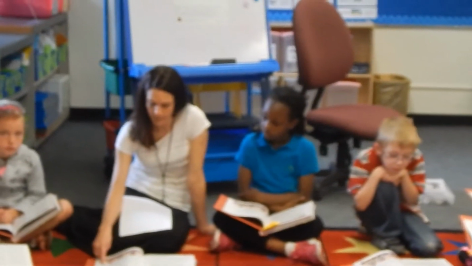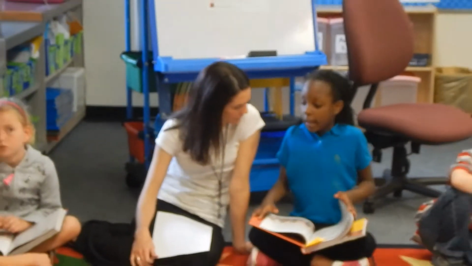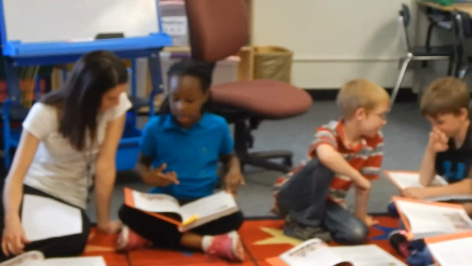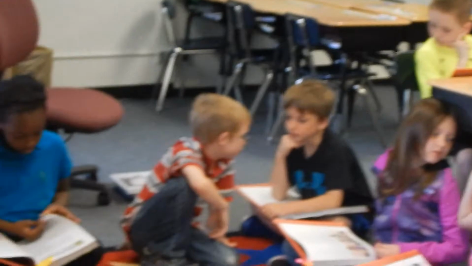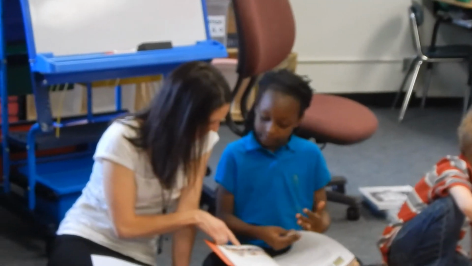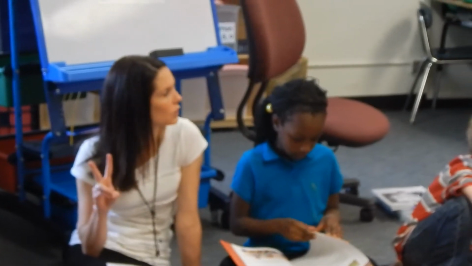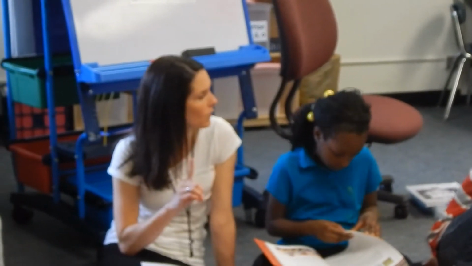Can you tell by the picture down here? I bet we can make an inference about what glumly might be. I want you to turn to your partner and talk about infer. What do you think that word glumly means by looking at that picture? That's going to tell by his body. All right, come back in 3, 2, and 1.